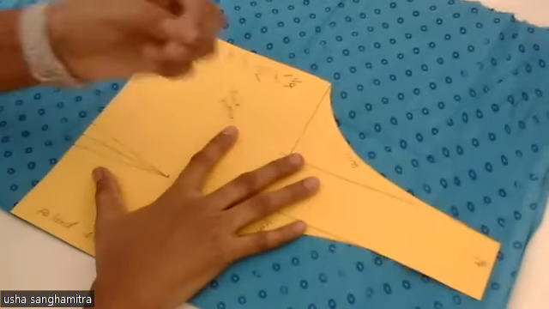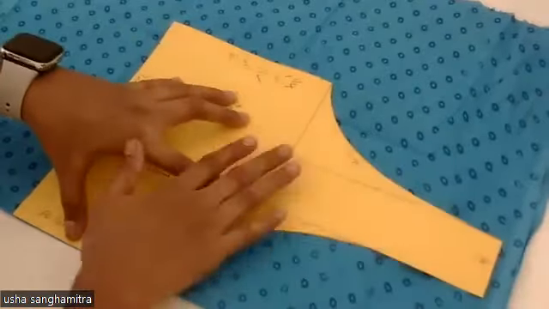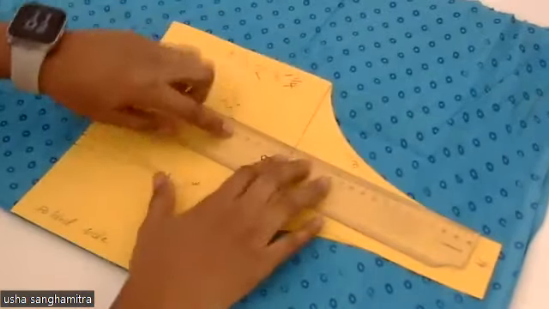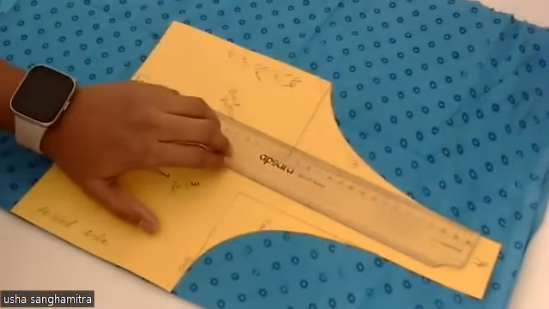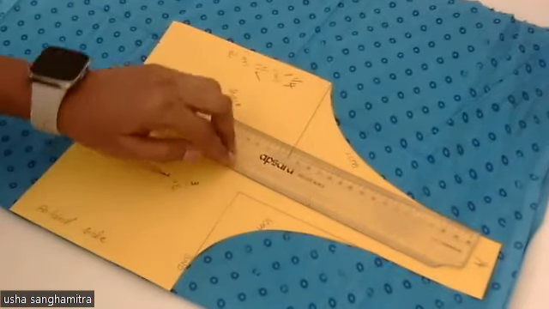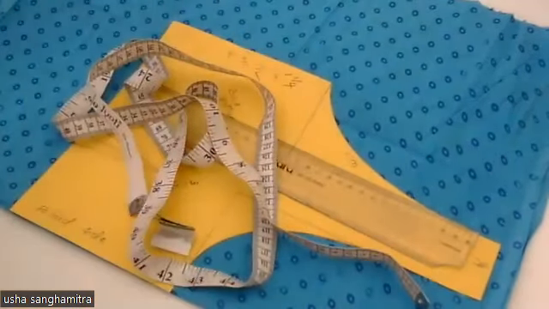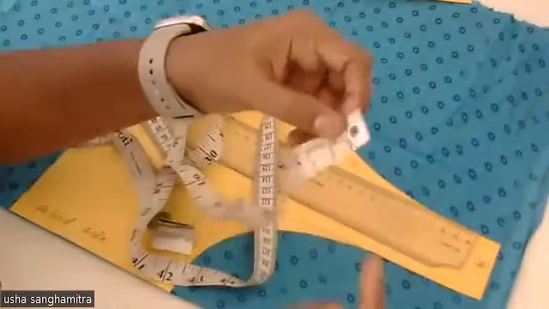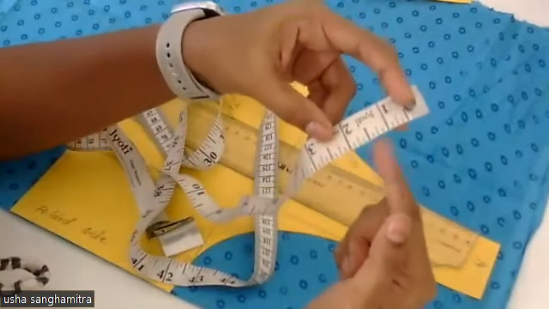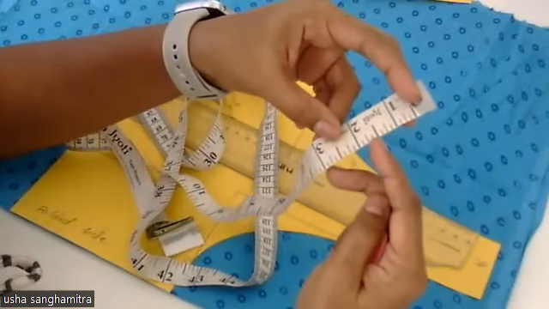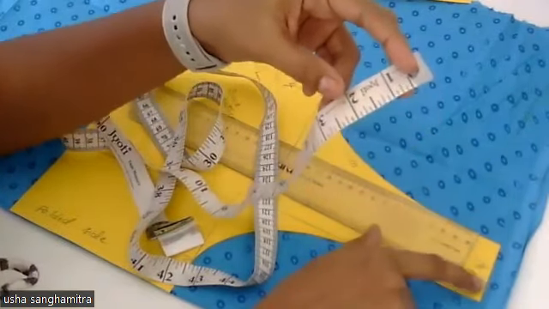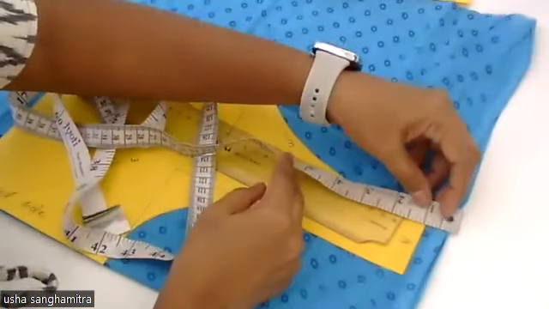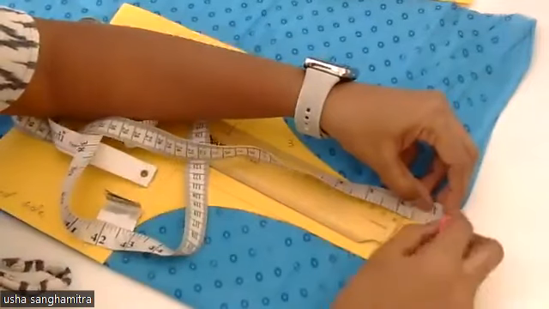Like this. If you have ball pins, just give the pinnings, then the pattern won't move. Otherwise, just keep the weights. And take the measuring tape. According to the seam allowances, you have to provide the seam allowances. I have explained it in the starting class: 1/4 inch, half inch, everything. So here on the shoulder, I am going to mark 1/4 inch. Just place the tape and give the 1/4.